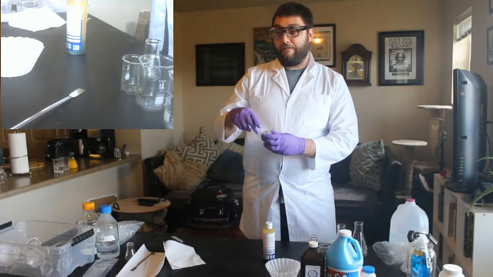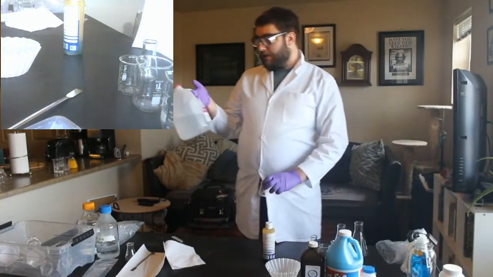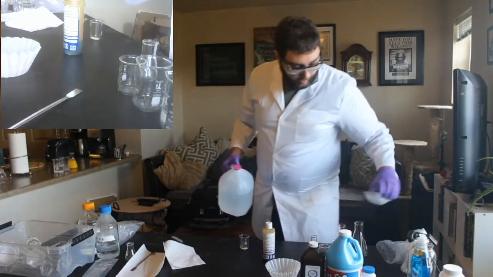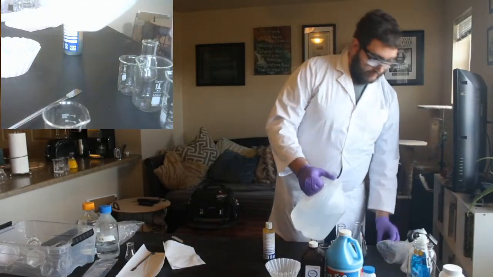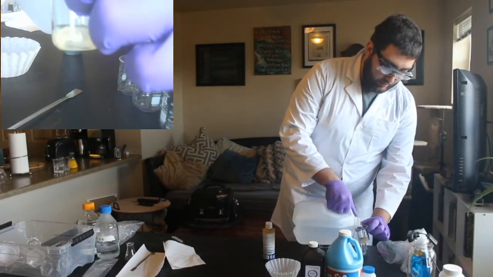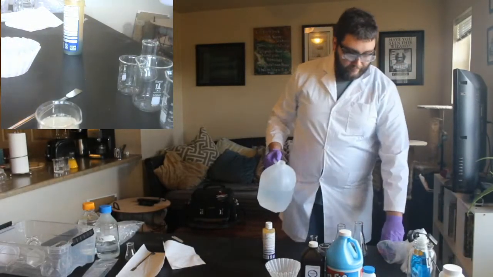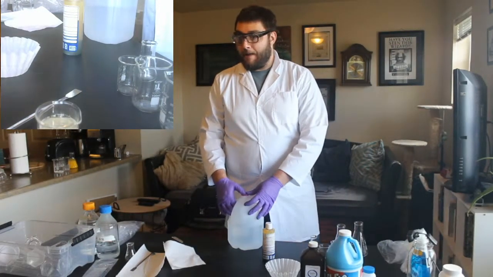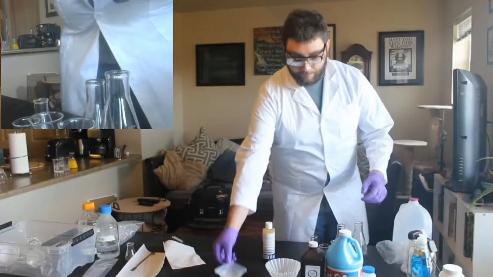And here, I forgot to mention, it's really important, if you can get it, to use distilled water, because that is going to work a whole lot better than just your regular tap water, because your regular tap water has a lot of stuff in it. And that stuff, the calciums and the different minerals and stuff like that, can interfere with our chemical reaction.